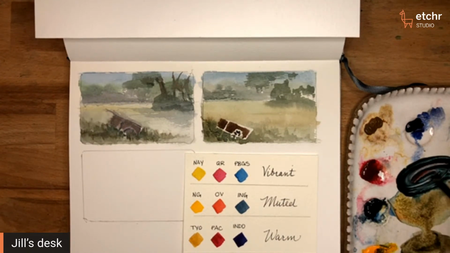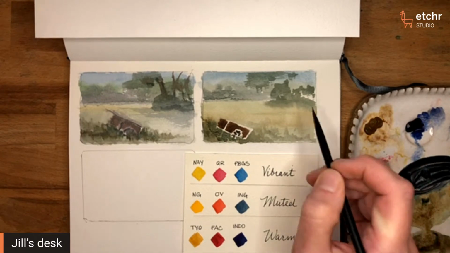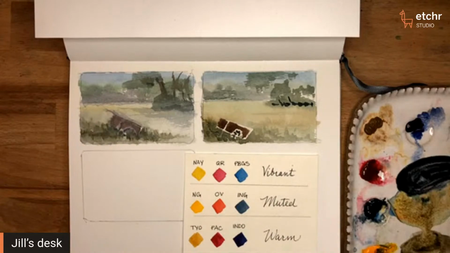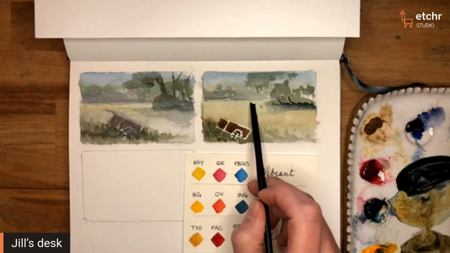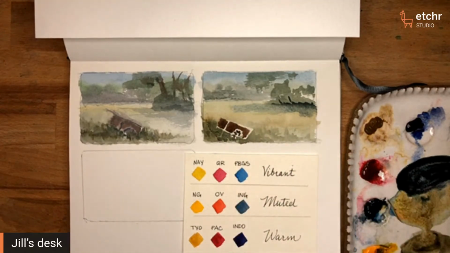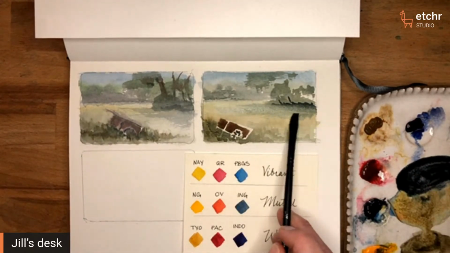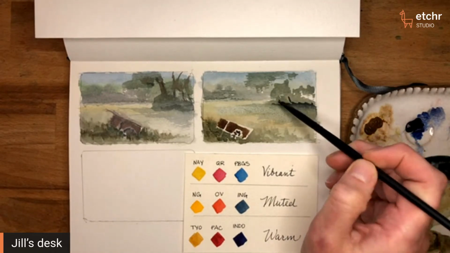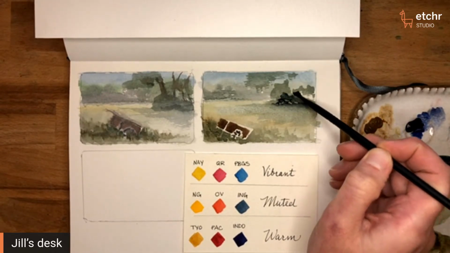So I'm diving into some of the shadows, getting a nice dark mix. So you'll start adding more of the indigo, I'm assuming? Yeah, indigo, and then the Organic Vermilion also does a really good job of kind of diluting that, dampening the saturation.